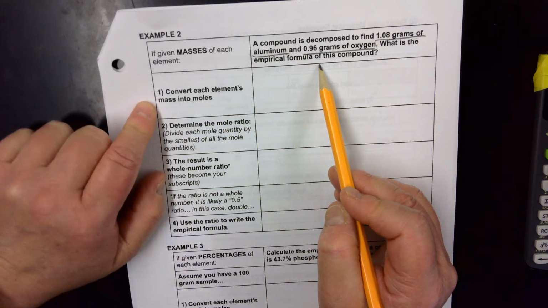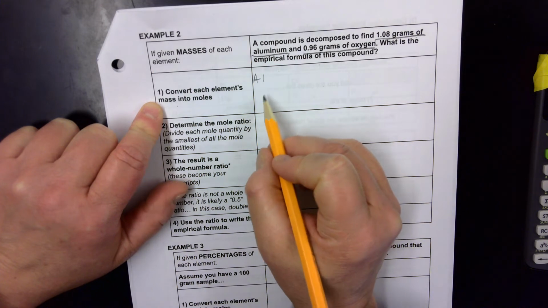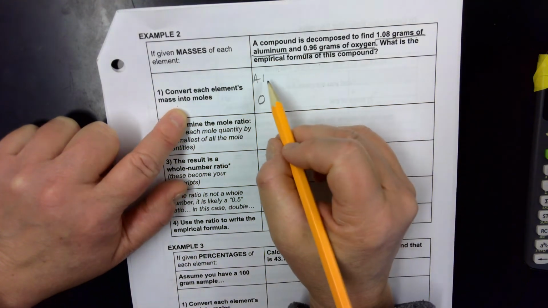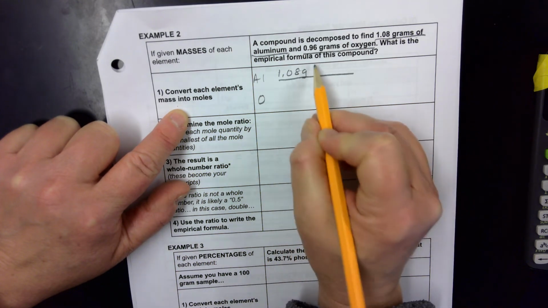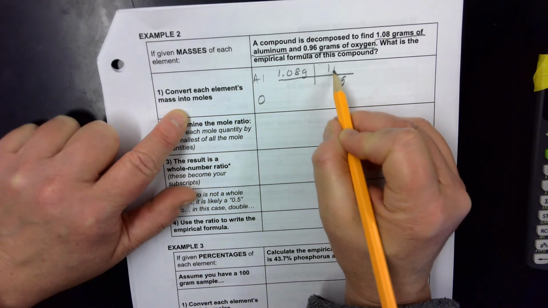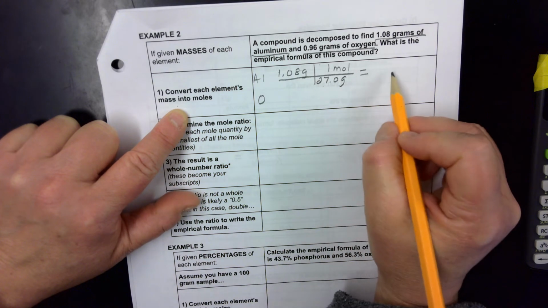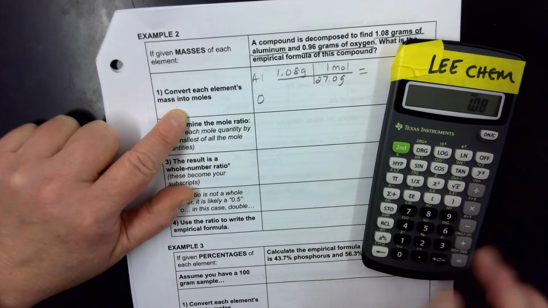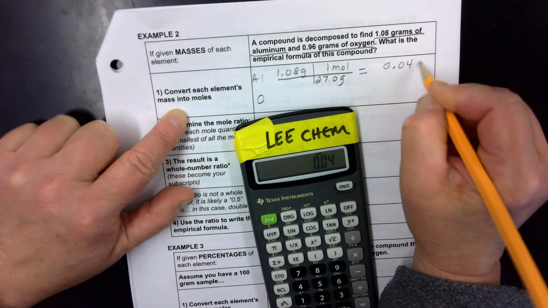Remember, the first step is to convert each element's mass into moles. So I have aluminum, and yes, I have oxygen. Haha, gotta pay attention this time. So the aluminum mass is 1.08 grams. I'm going to convert this into moles. 1 mole of aluminum from the periodic table is 27.0 grams. When I take this 1.08 and divide by 27, I get 0.04 moles.